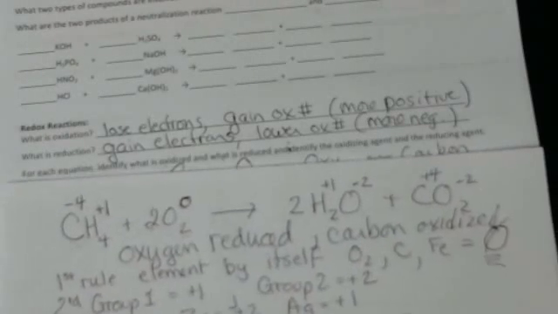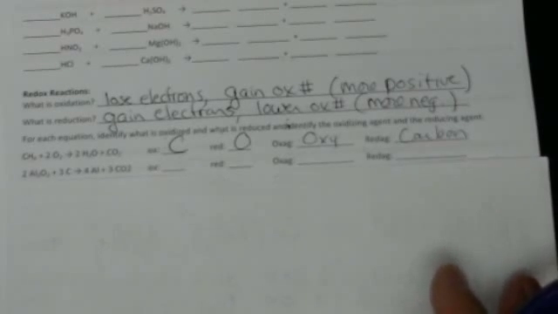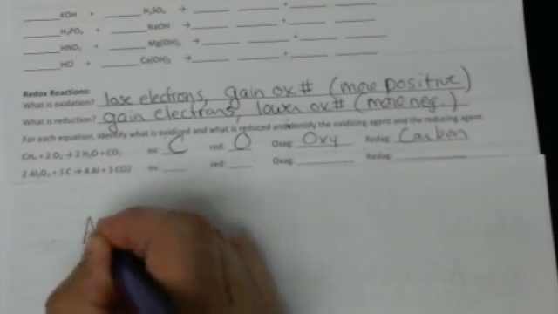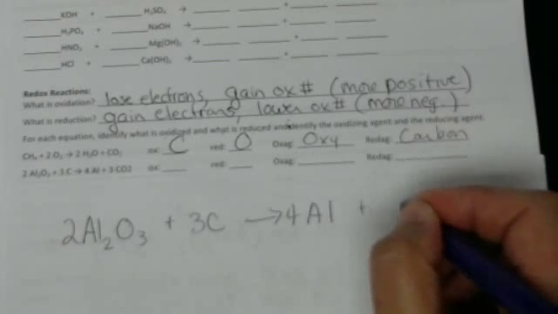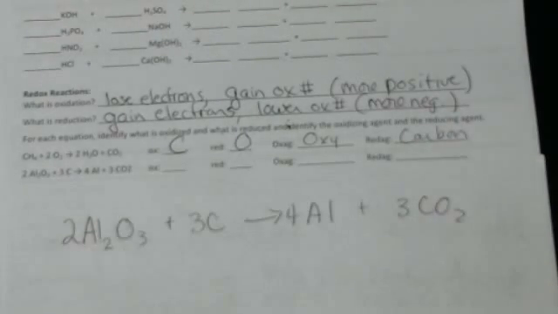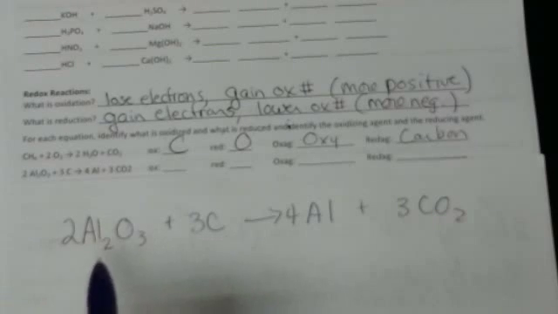All right, let's do one more example of this. I think I'm going to look at the next one. 2 Al2O3 plus 3 C, carbon by itself, goes to 4 aluminums plus 3 CO2. Watch the typo, the subscript should be dropped. So what's happening? This looks like a single replacement where carbon comes along and kicks off aluminum.